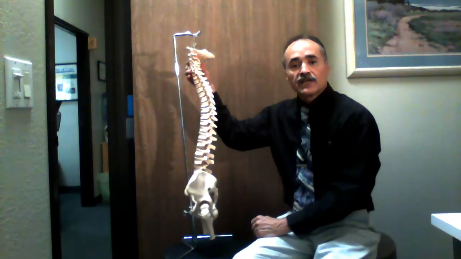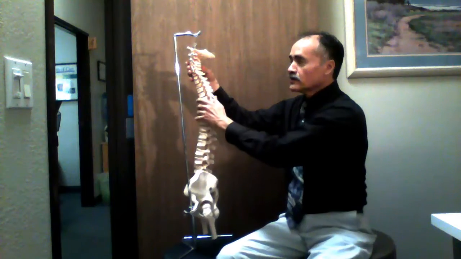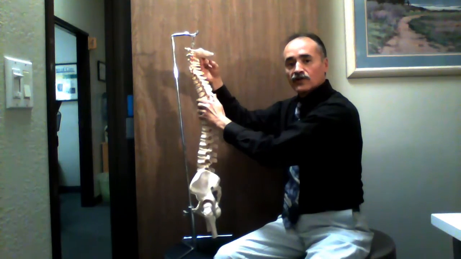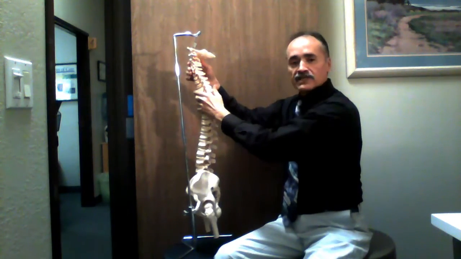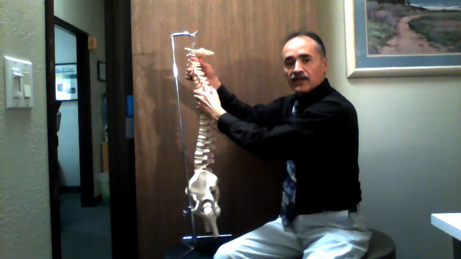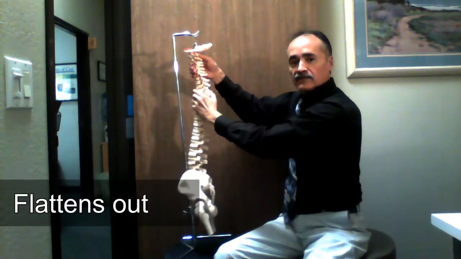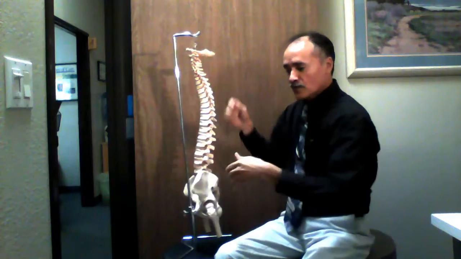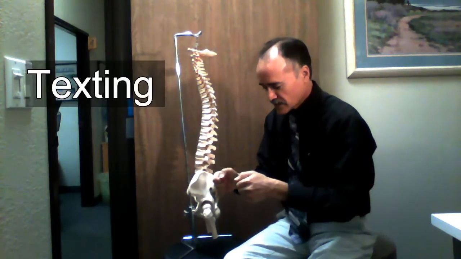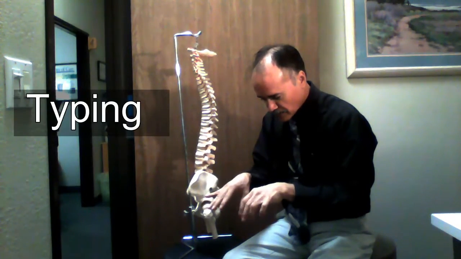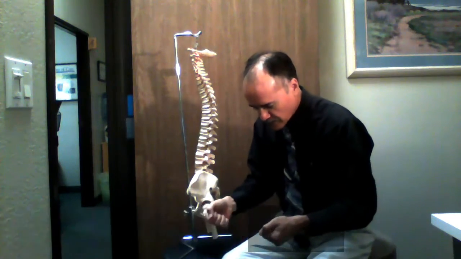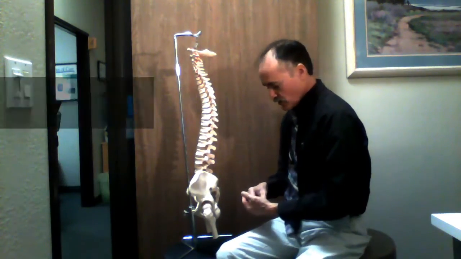Similarly, the same thing can happen in the neck. Normally, we have a nice backwards curve in our neck. But what happens as we're doing things all day long, that curve starts flattening out, right? What are people doing all day now? They're texting, they're typing at their computer, and they're bending forward reading, and they're writing, and all day long what's happening? That neck is going forward. And that's what creates a lot of problems with the spine.